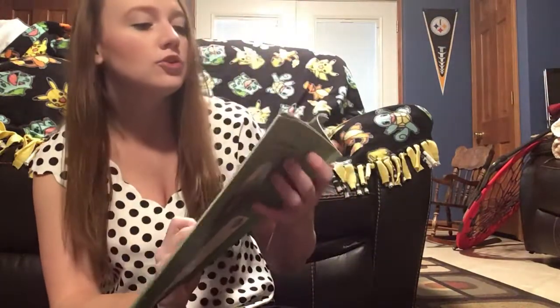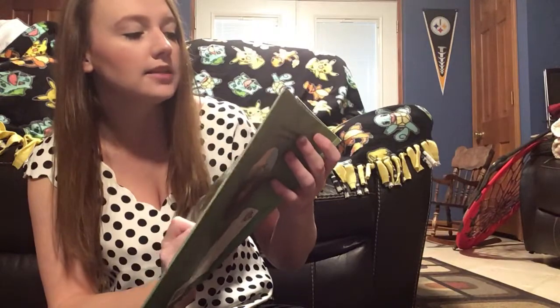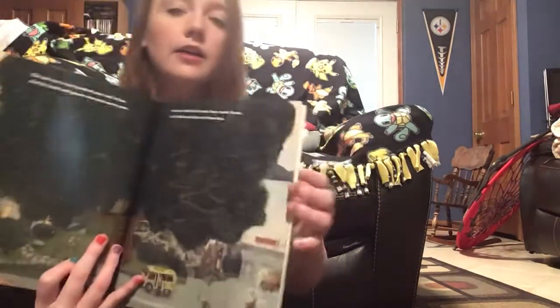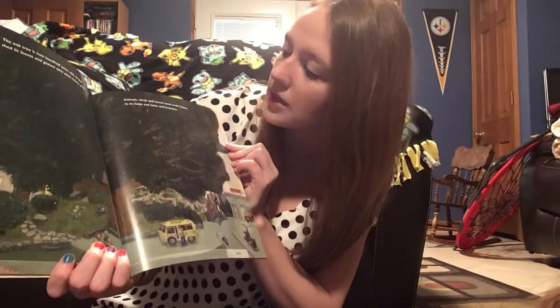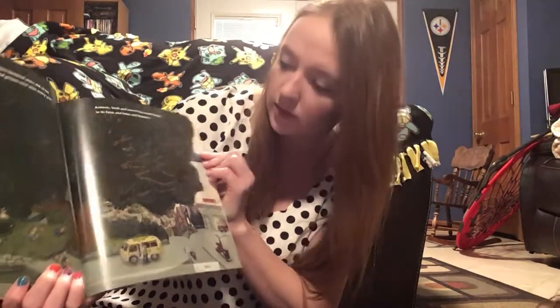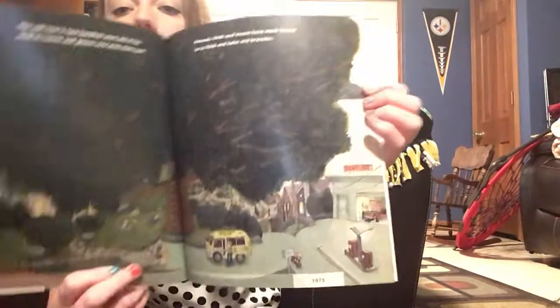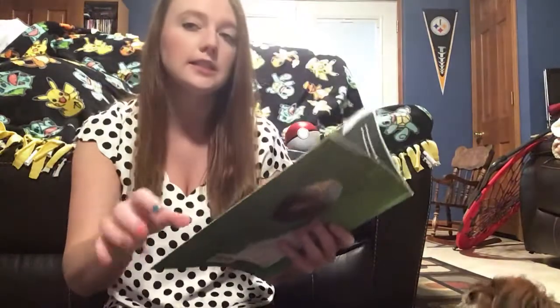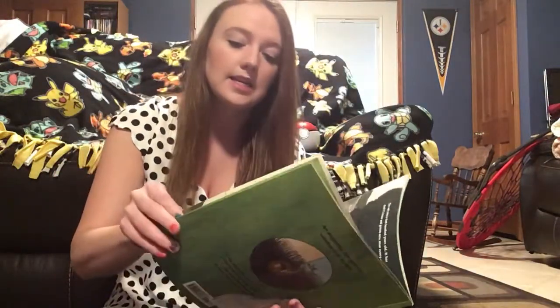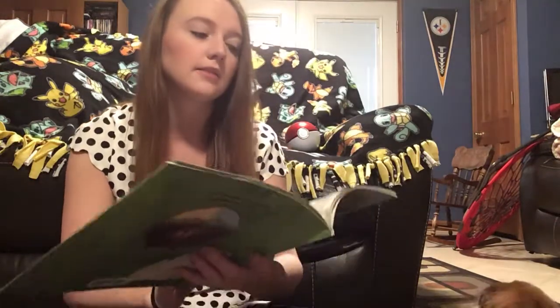The oak tree is 200 years old. It has shed its leaves and grown new ones every year. Animals, birds, and insects have made homes in its folds and holes and branches. Oak tree is pretty big now. What year is that? Can you see? 1975. So if it started at 1775, it's at 1975. How many years is that?